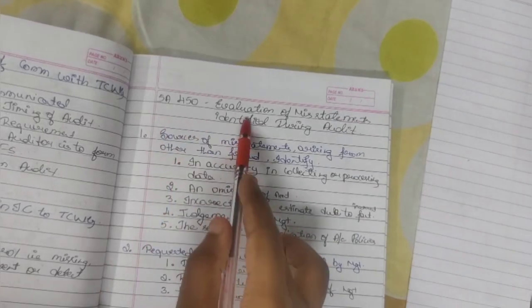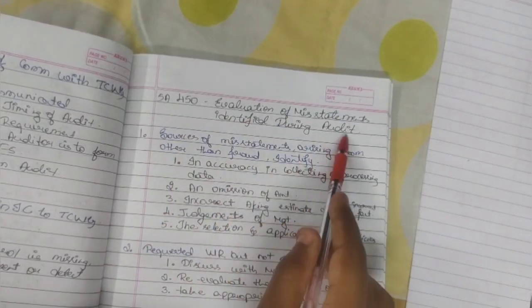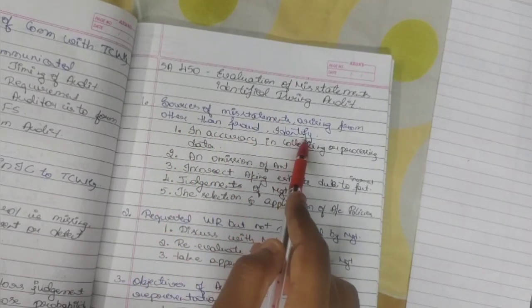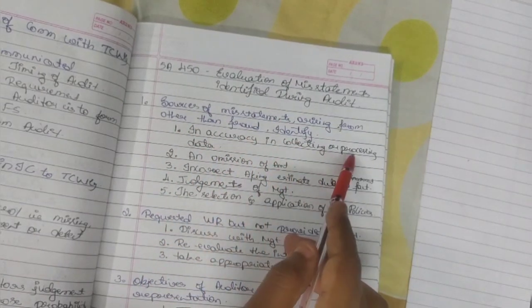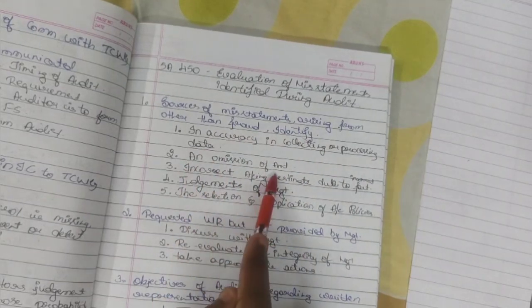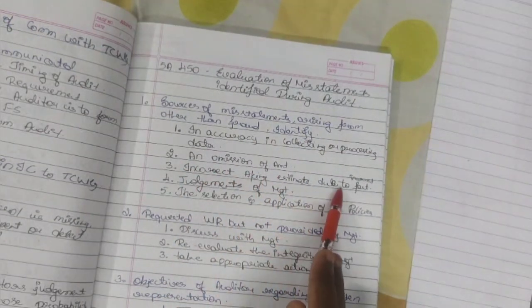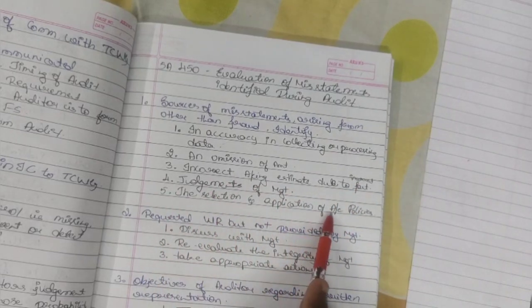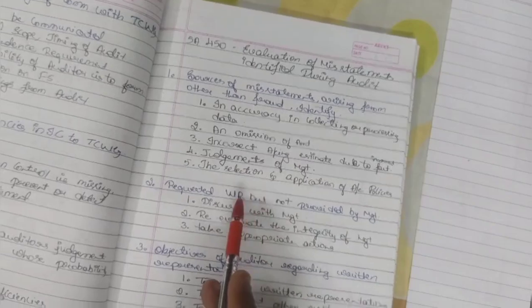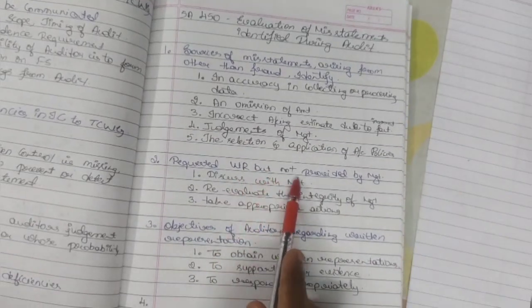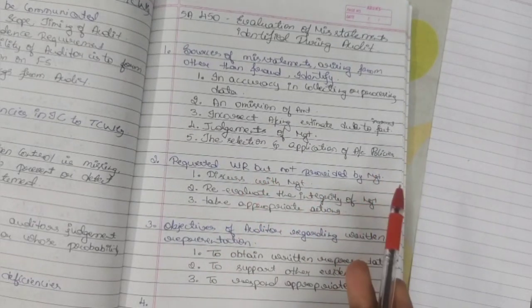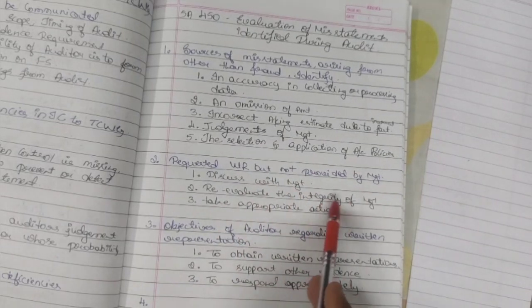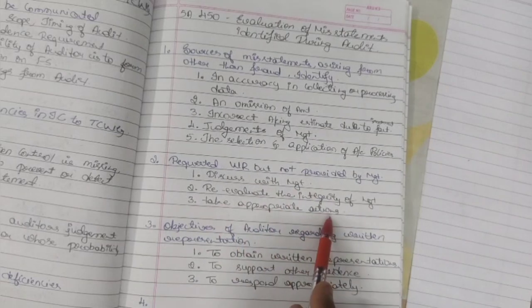Studying about SA 450, evaluation of misstatements identified during the audit. Sources of misstatement arising from other than fraud: inaccuracy in collecting or processing data, omission of amount, incorrect accounting estimate due to incorrect fact, judgment of management, the selection and application of accounting policies. If written representation is requested but not provided by management, then we have to discuss this matter with the management, re-evaluate the integrity of management, and take appropriate actions.